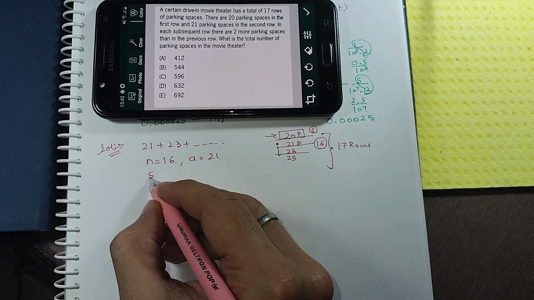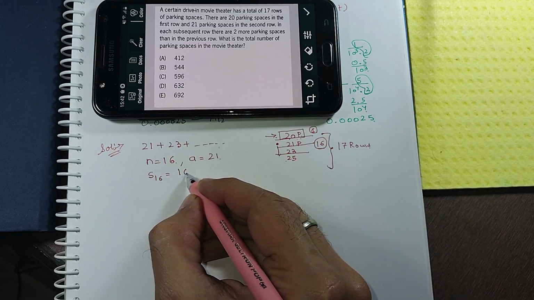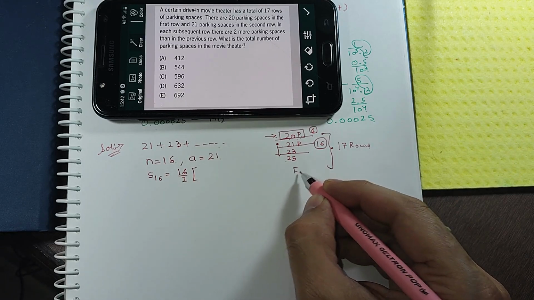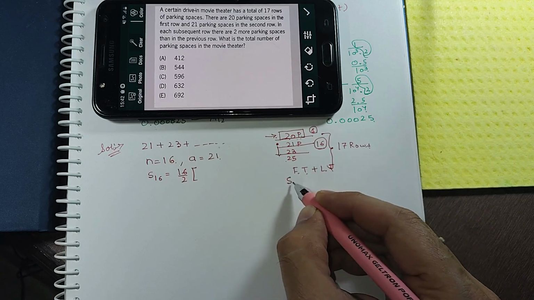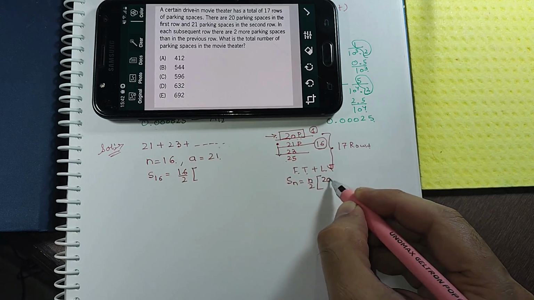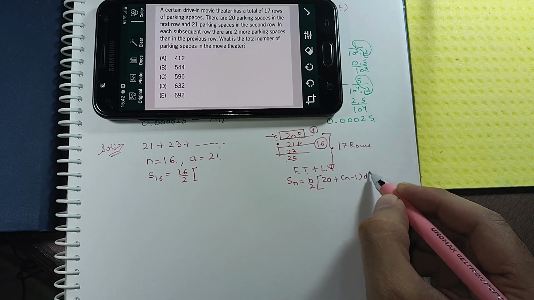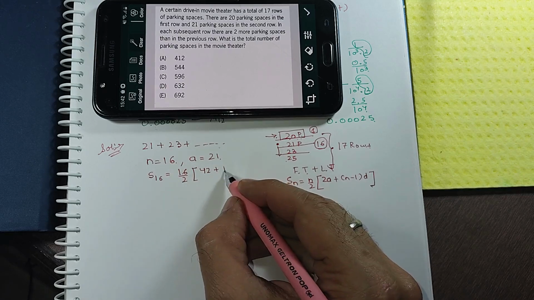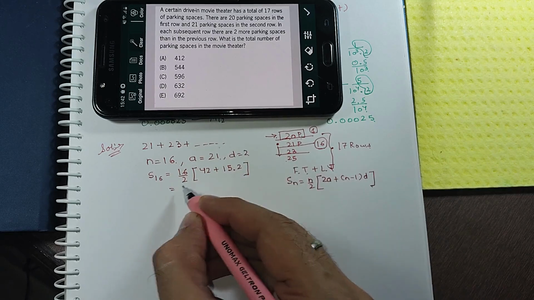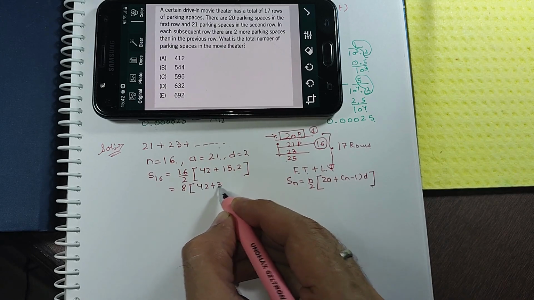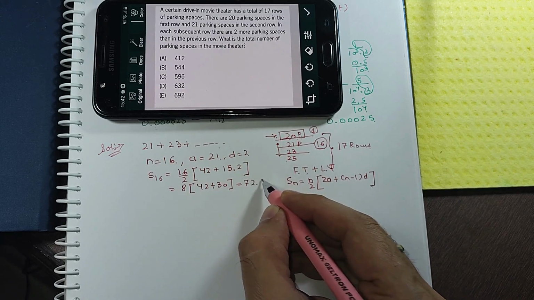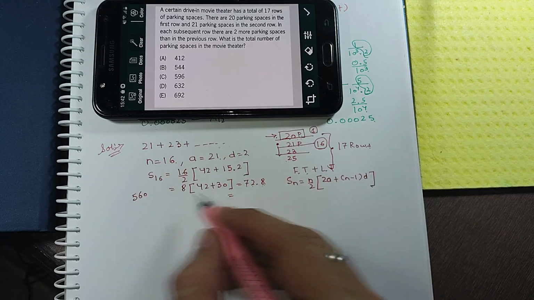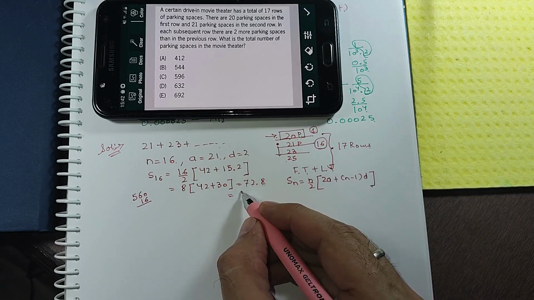Now the sum of 16 terms will be 16 by 2, 2a. Here we won't be using the formula first term plus last term; we will use another formula. Sum of n terms is equal to n by 2 times (2a plus (n minus 1) times d). So 2a means 42, plus n minus 1 is 15, and d is 2. So this will be 8 times (42 plus 30), which is 72 times 8. That is 70 times 8 is 560 and 2 times 8 is 16. So this will be 576.